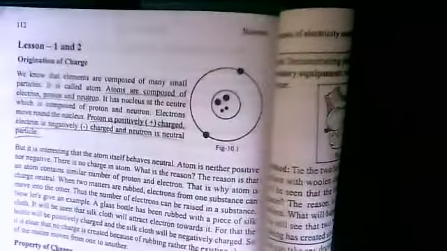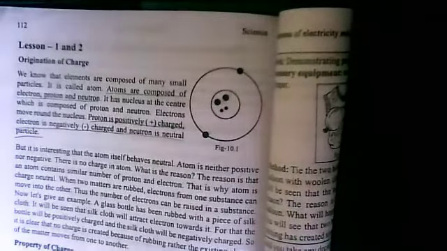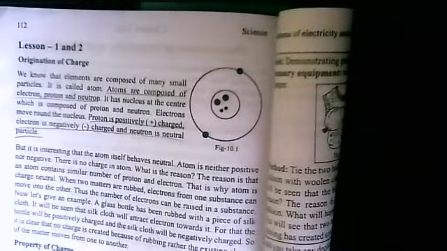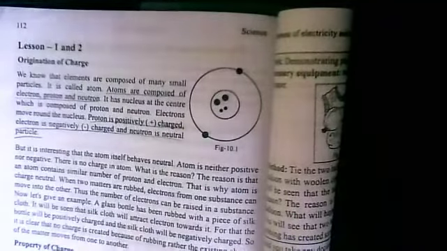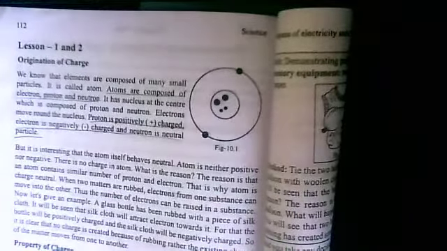So next, lesson 1 and 2: origination of charge, how charge is originated. We know that elements are composed of many small particles. It is called atom. Atoms are composed of electron, proton and neutron. It has nucleus at the center, which is composed of proton and neutron. Electrons move round the nucleus. Proton is positively charged. Electron is negatively charged, and neutron is neutral particle.